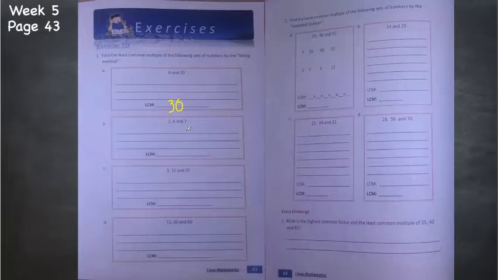Now, let's move to a much more difficult equation, which is letter B. We have 2, 4, and 7. Let's list first. We have 2, we have 4, and we have 7 down here, right? 2, 4, 6, 8, 10, 12, 14 and so on.